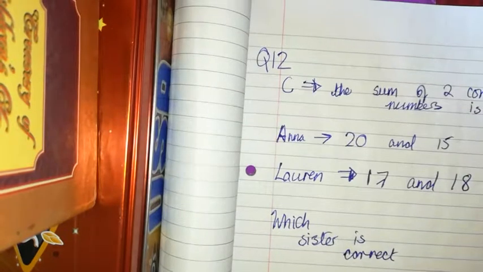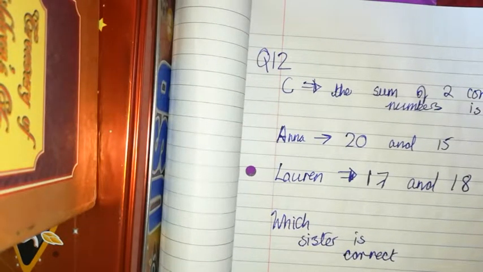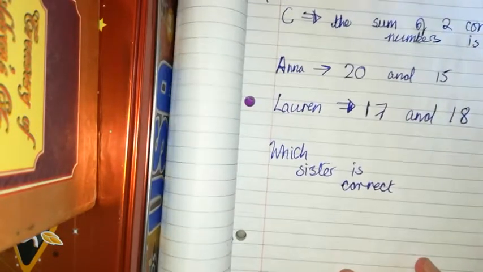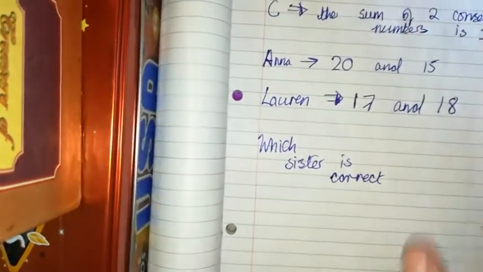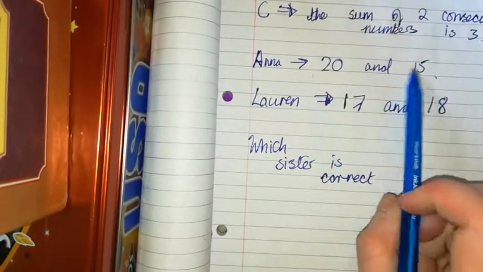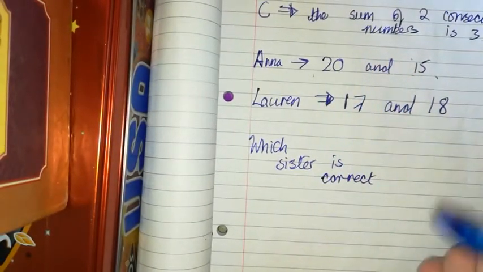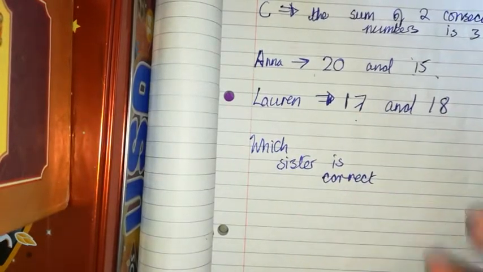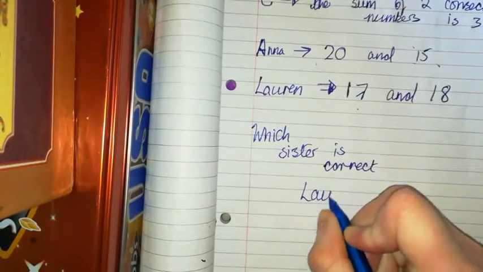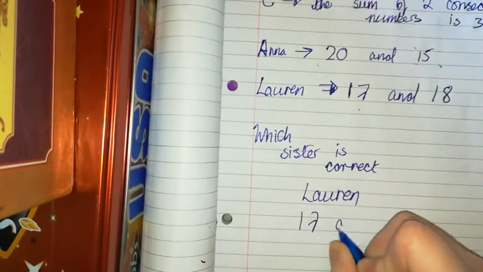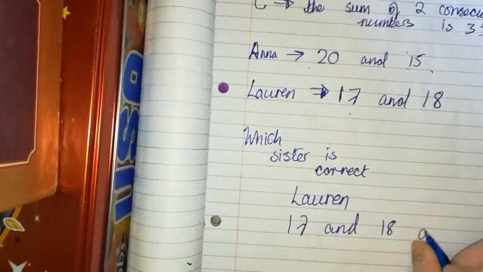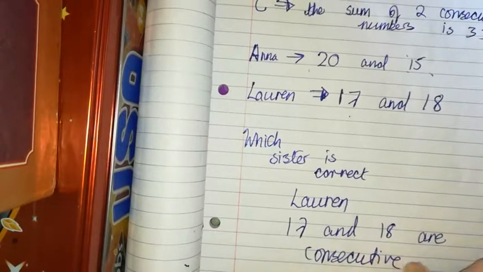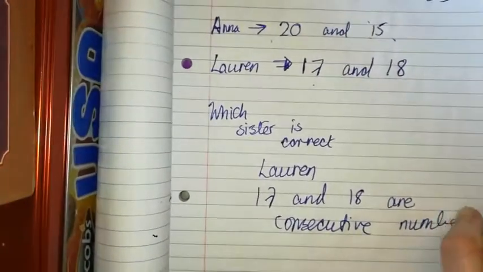So we have to say which sister is right. One of them says that... consecutive numbers are numbers that come one after another. So 20 and 15 don't exactly come one after another. So we're going to have to say that Lauren is right, because 17 and 18 are consecutive numbers. They come one after another. Consecutive numbers are numbers that come one after another.